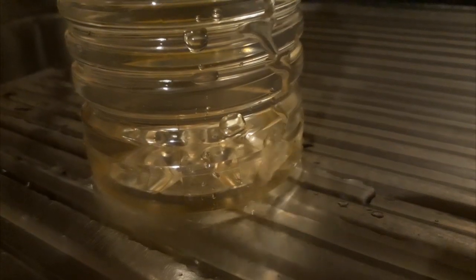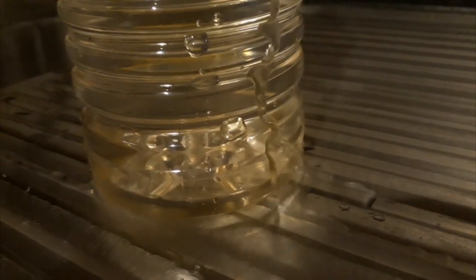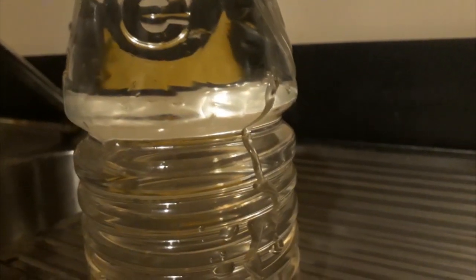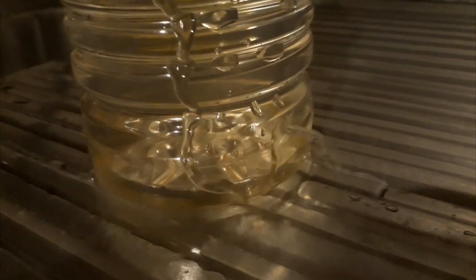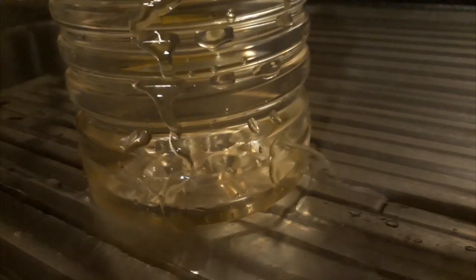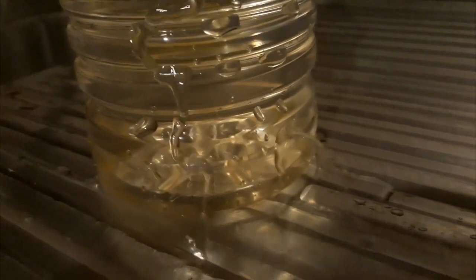Oh dear. Huh. Water's coming faster out of the bottom hole than the top hole. Huh. That's bad. I thought relative density might have been a thing, but maybe not.